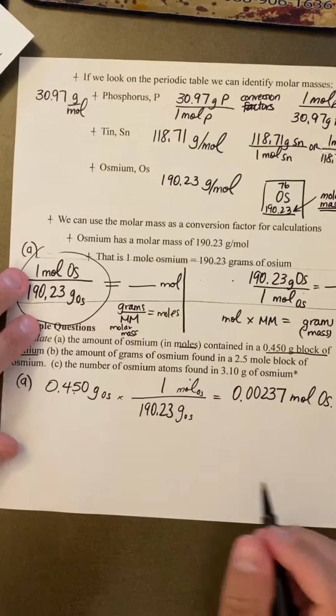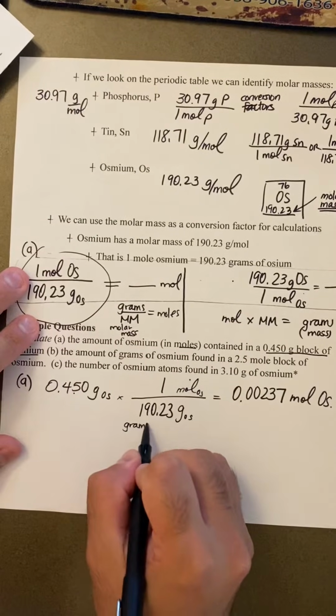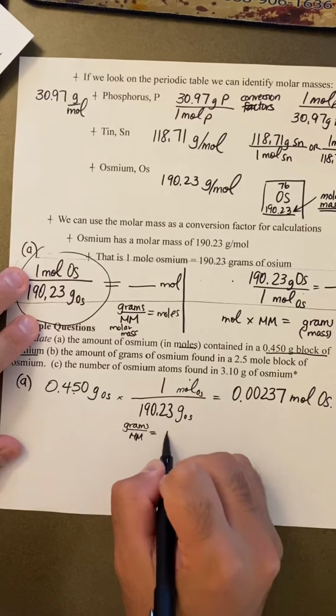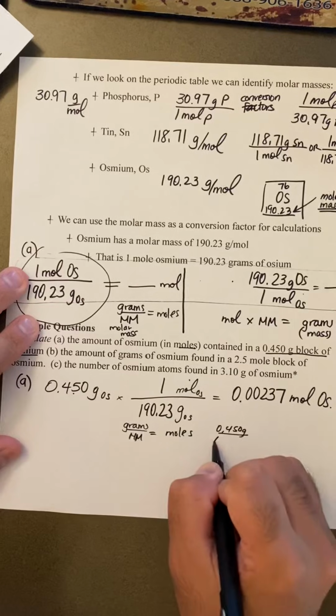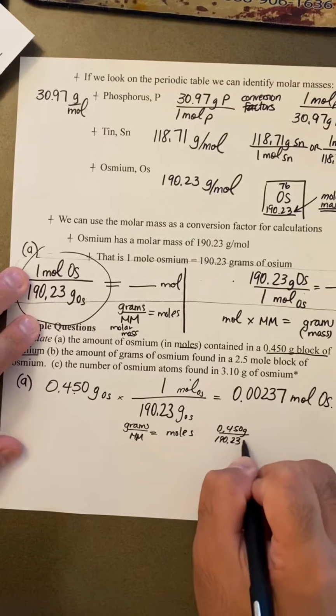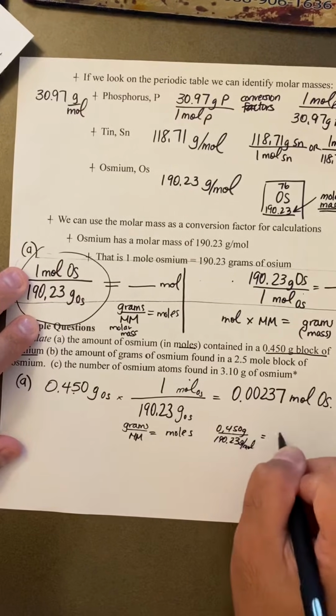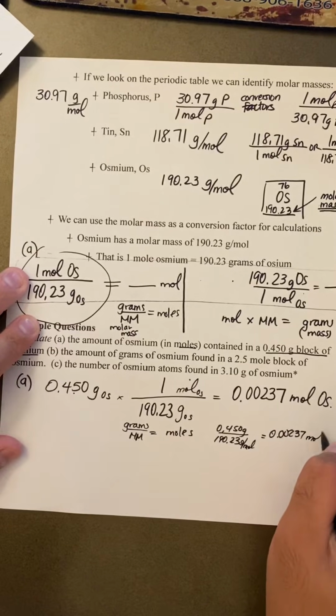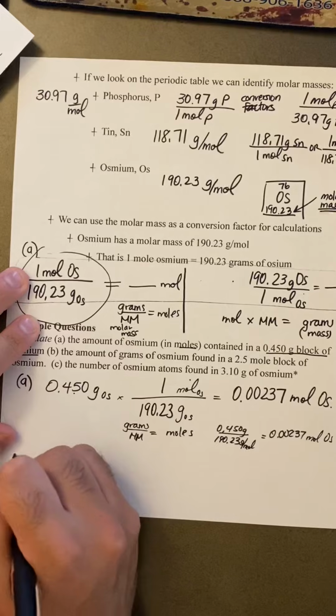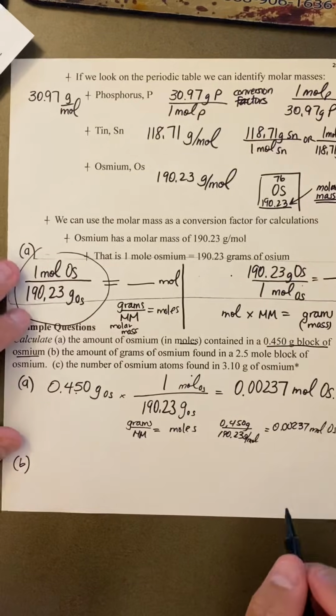It's the same thing as if I did grams over molar mass equals moles. I could do 0.450 grams divided by 190.23 grams per mole, and I get the same answer, of course, moles of osmium.